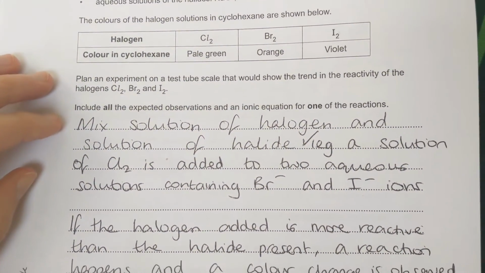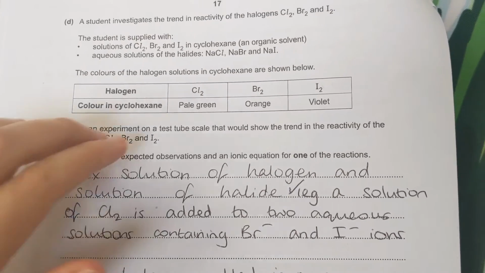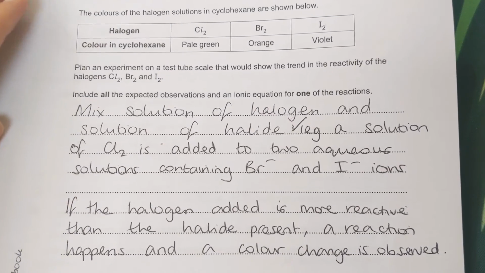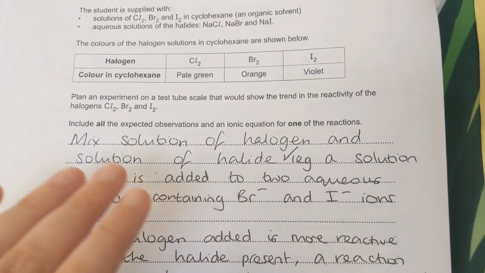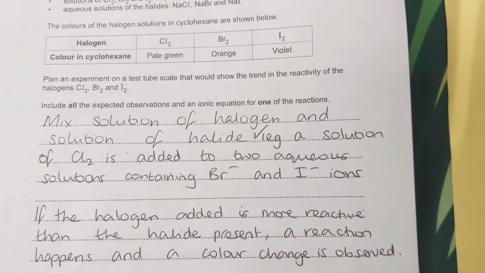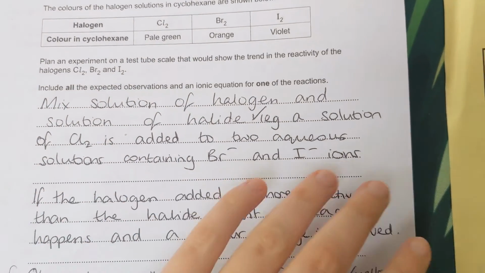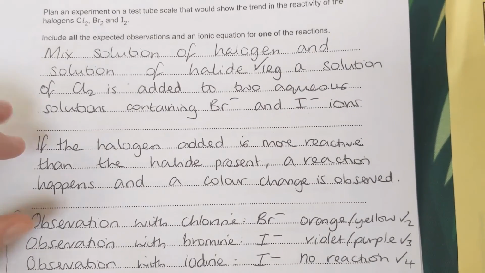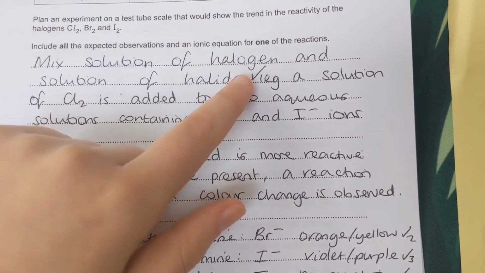And it says plan an experiment on a test tube scale that will show the trend in reactivity of the halogens. And we're given these solutions of halides as well. So we don't need to provide volumes or anything like that, or equipment. It's not asking us for that. We can just say generally mix a solution of the halogen and a solution of the halide. So for example, a solution of chlorine can be added to 2 aqueous solutions containing bromide and iodide ions. And then if the halogen added is more reactive than the halide, a reaction happens and a colour change is observed. And I've written where we get the marks here.